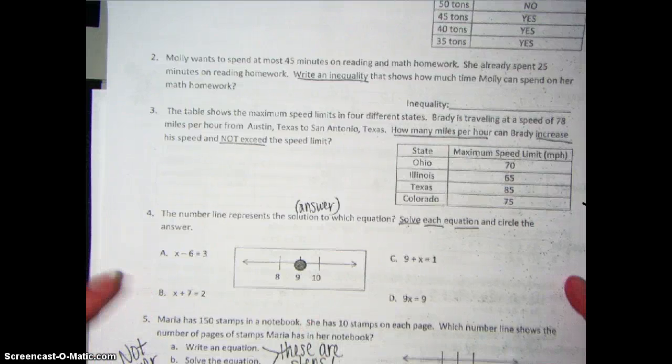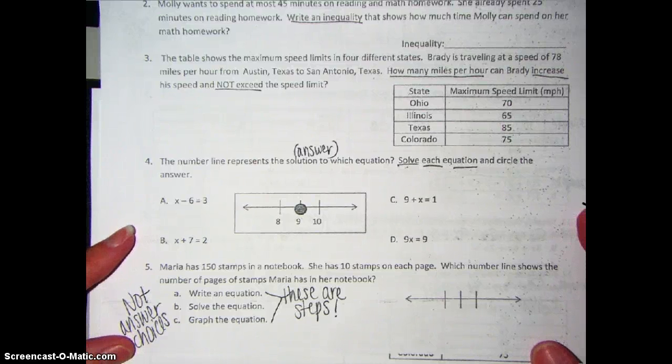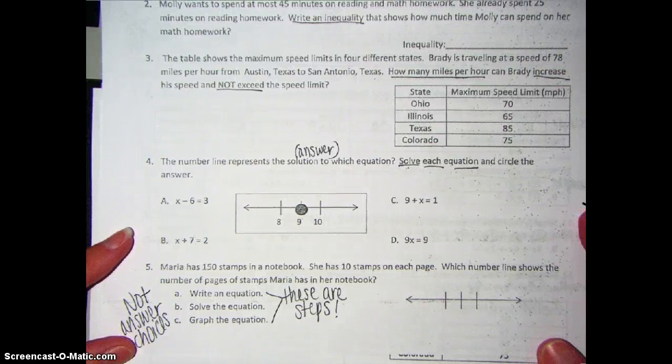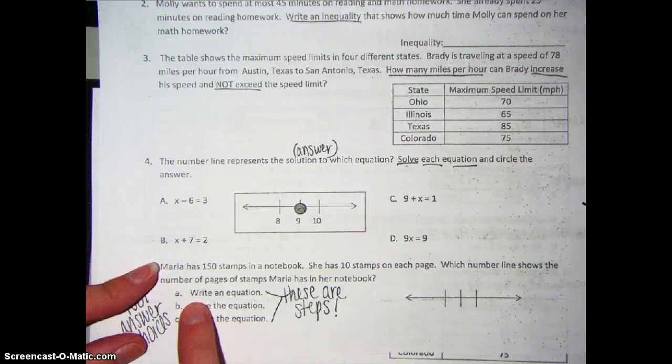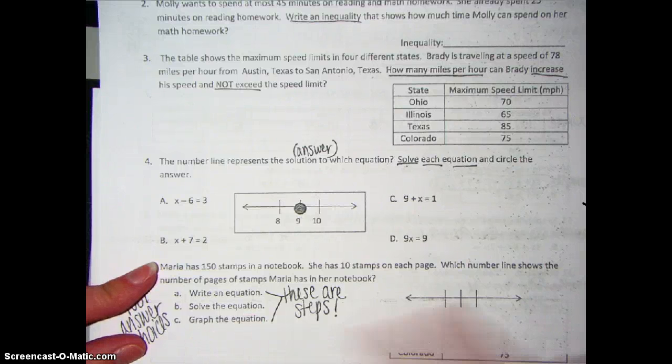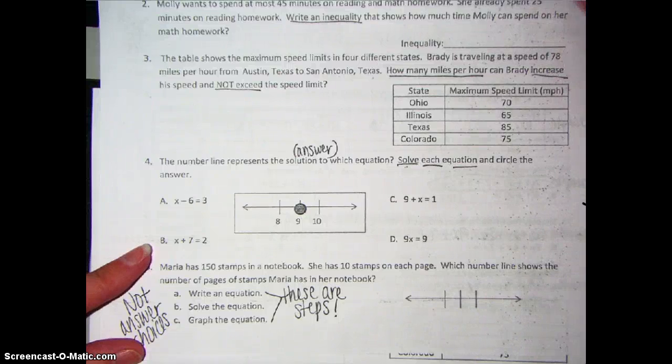Number 5, we're talking about Maria. Okay, we wrote some notes on here as well that you are going to need to write down. This is not a multiple choice question. This is telling you to read the problem, write an equation, solve the equation, and graph the equation using the number line over here. So you need to make sure that you do all 3 of those steps. Let's flip it over to the back side.